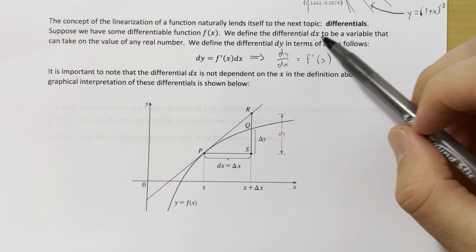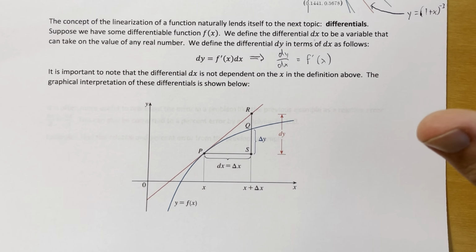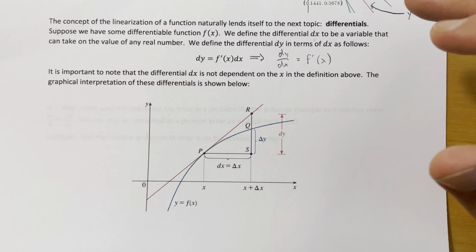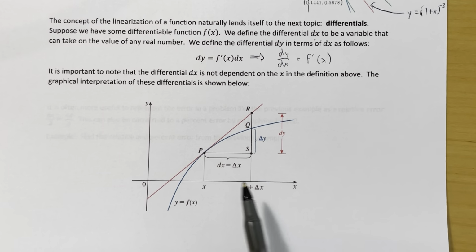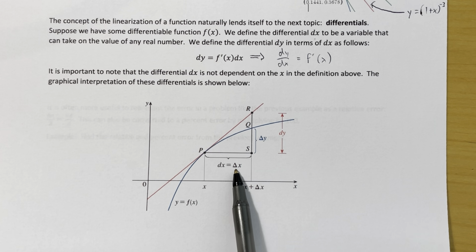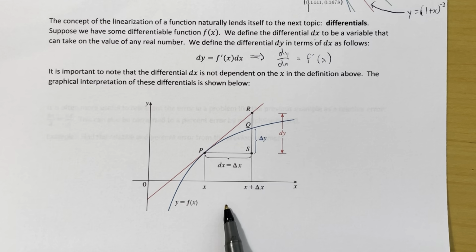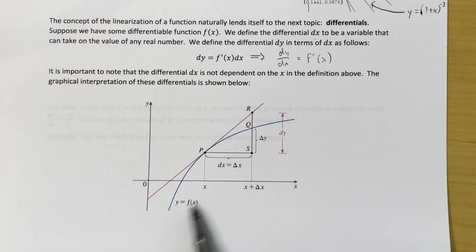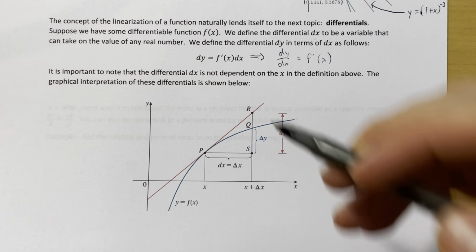Well, in general, we think of dx to be a pretty small number, and it's going to represent a change in x. So looking at this image down here, dx is going to be thought of as exactly the same thing as what we've used delta x for in the past. These two, consider them to just be the same thing, okay?